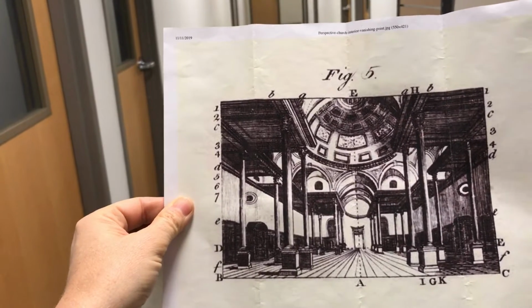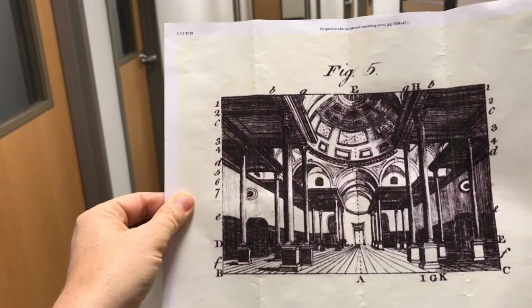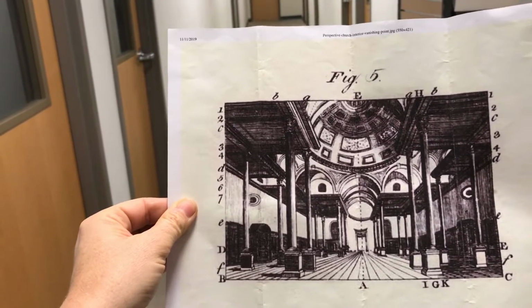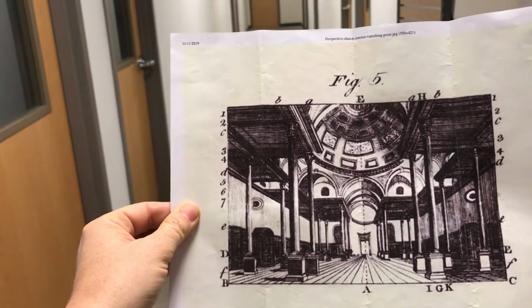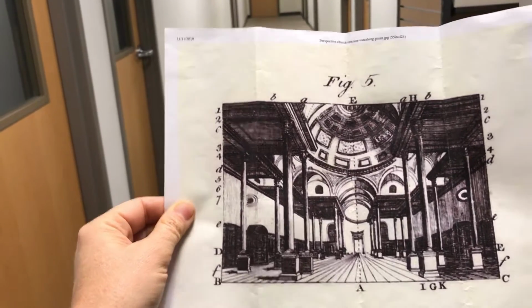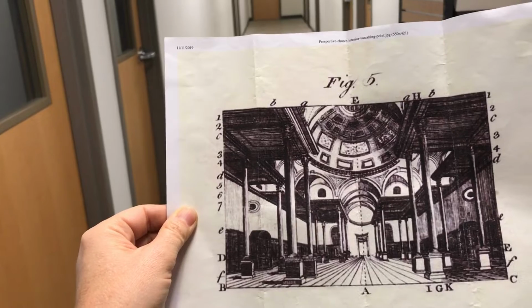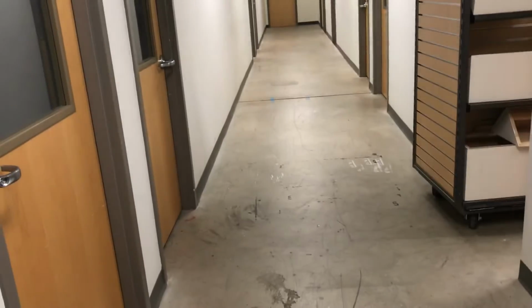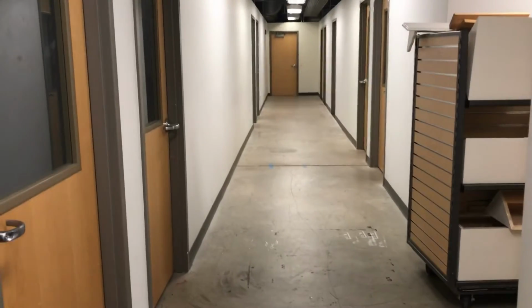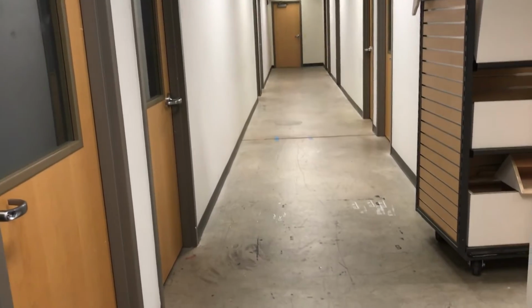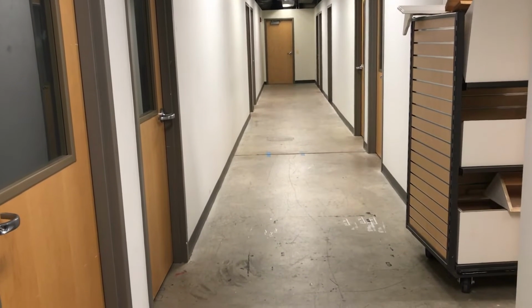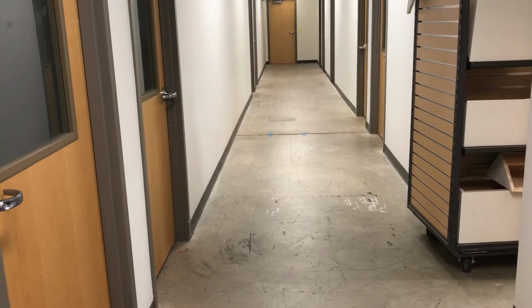I regret that I don't remember the artist who made this. I pulled it from the internet, but you can see it's got very clear one-point perspective, nice vanishing point, nice orthogonals, which are those lines that point towards the vanishing point. And then we wind up in a place like this, a three-dimensional place, where we have to find our own vanishing point and orthogonals and all that. So this tutorial is designed to help you with that.